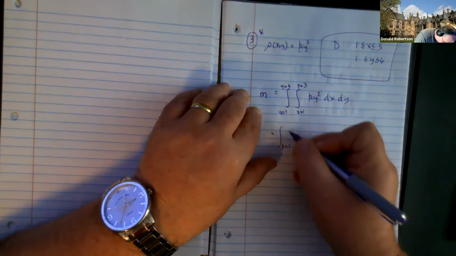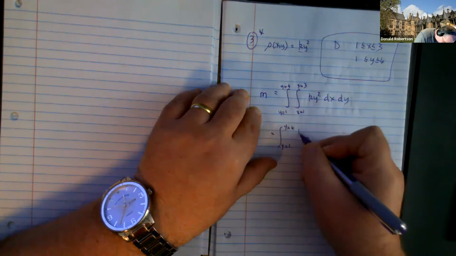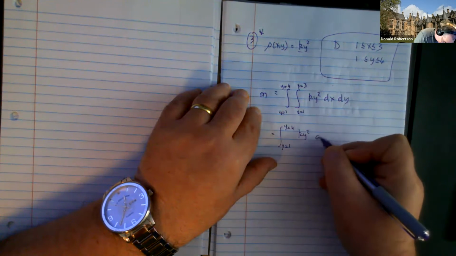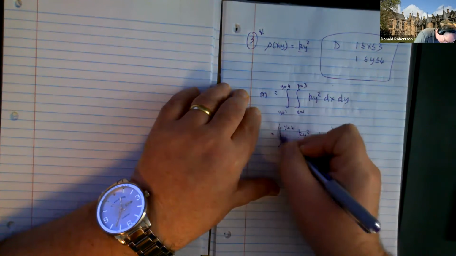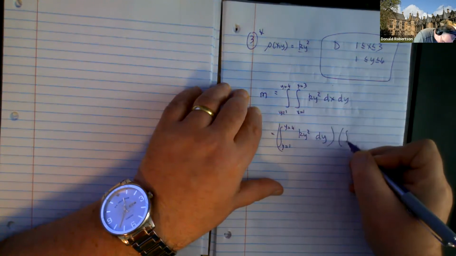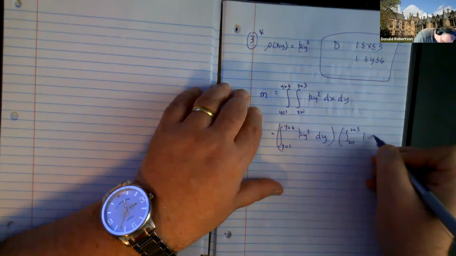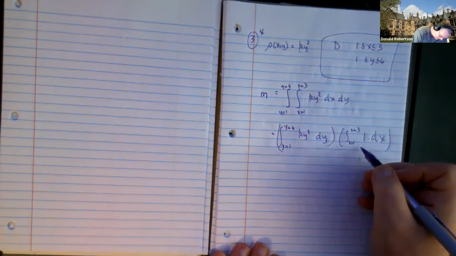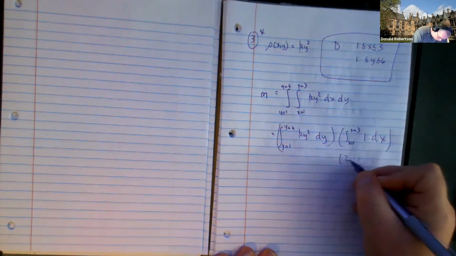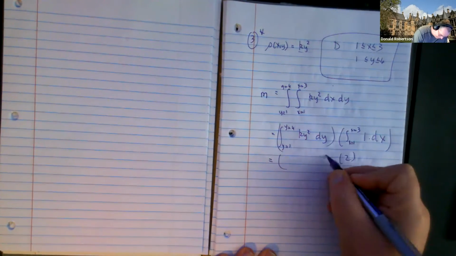So y equals 1 to y equals 4. I'll give that guy the k. And there isn't really anything in the x's to worry about. So we get 1. That guy ends up being 2. And you just trust me on that.